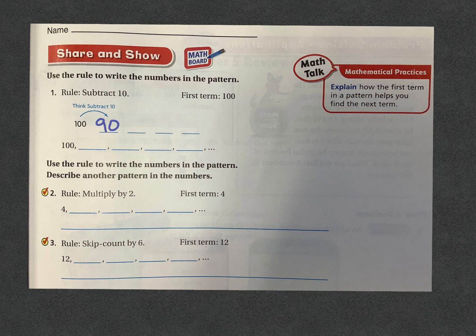And then we continue doing that, subtract 10 again, 90 minus 10, 80. 80 minus 10, 70. 70 minus 10 is 60. So the terms we end up with were 100, 90, 80, 70, 60. If we continue, it would be 50, 40, 30, 20, 10, and 0. So that's the pattern we'd end up with this rule.